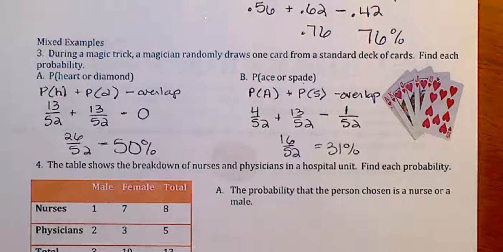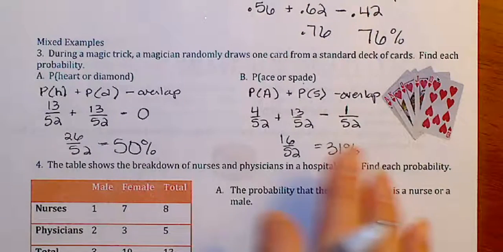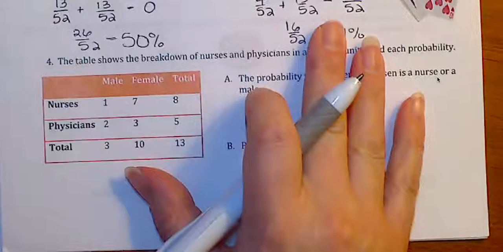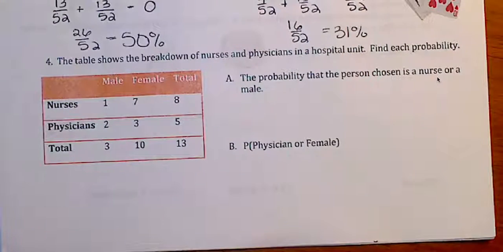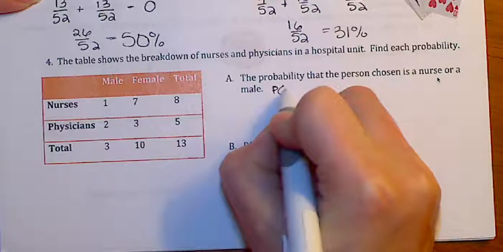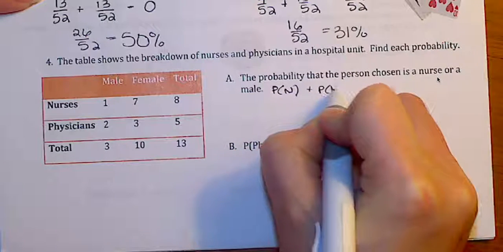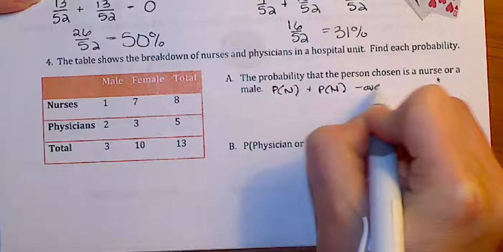Number 4, now we're going to use a two-way table. The table shows the breakdown of nurses and physicians in a hospital unit. Find each probability. Move on down here. So the probability that the person chosen is a nurse or a male. So again, probability of nurse plus probability of male minus overlap.